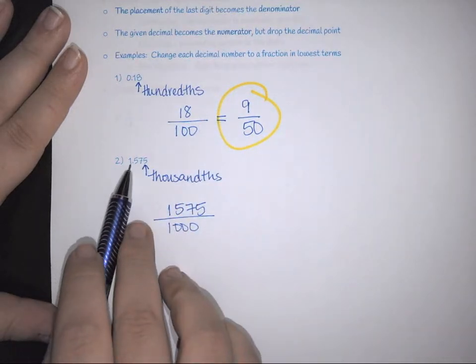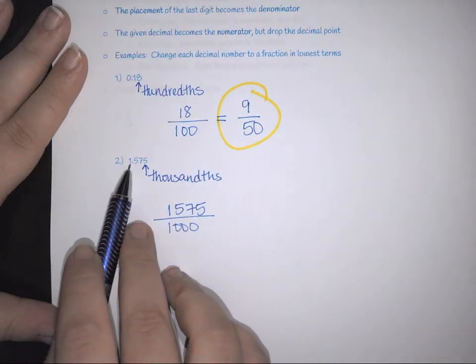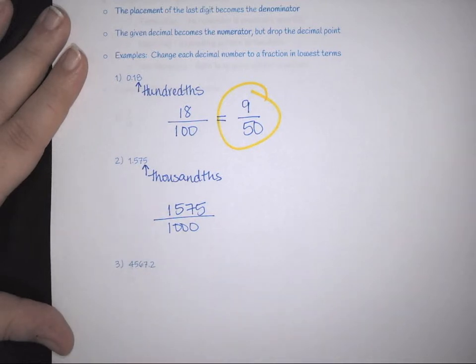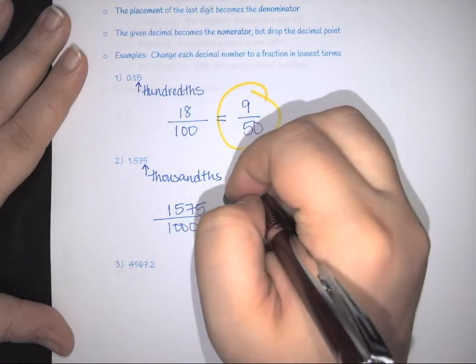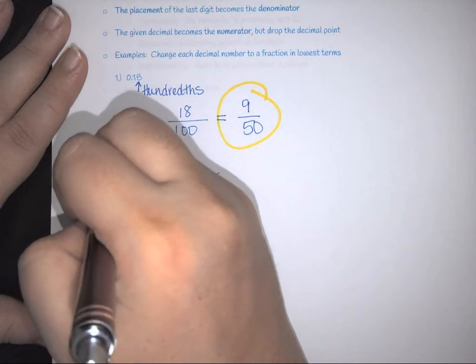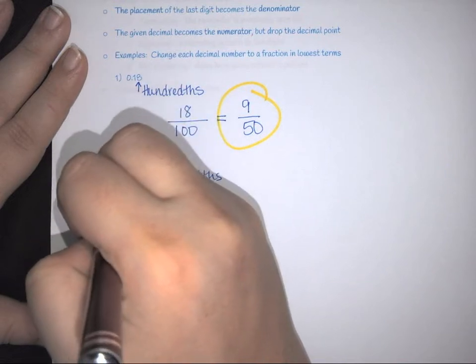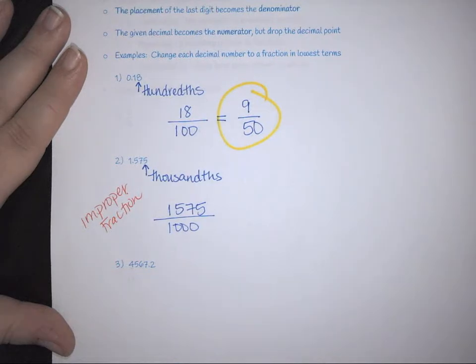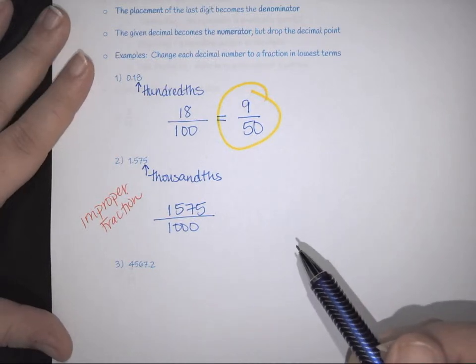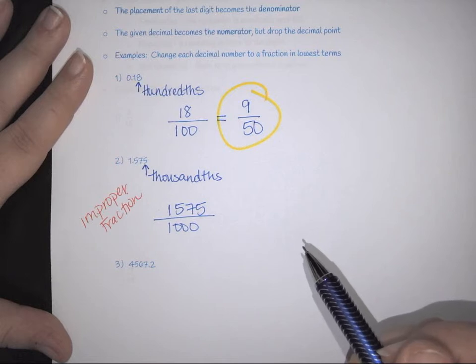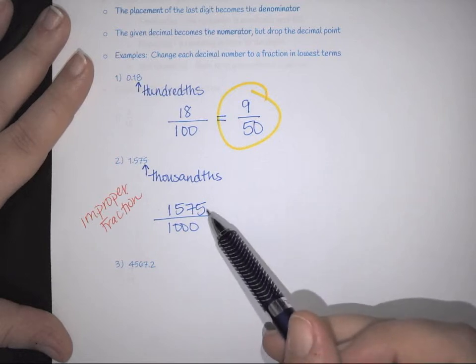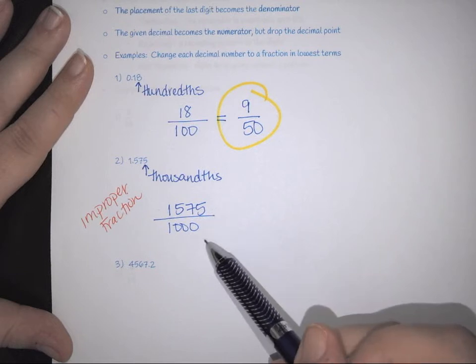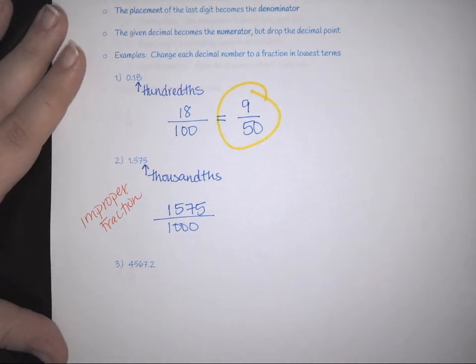Just because this 1 over here is actually a whole number does not mean it gets left off. What it does mean is that in this problem we are creating an improper fraction. Now you will only change that to a mixed number if you are asked for a mixed number. Otherwise, you are expected to leave it as an improper fraction. So here I have 1575 over 1,000, so you have to reduce that down.